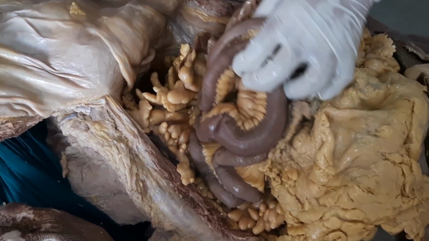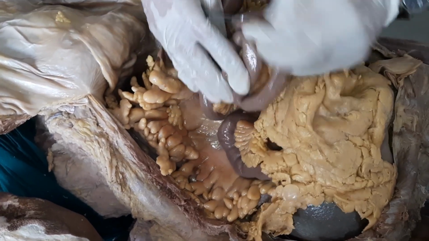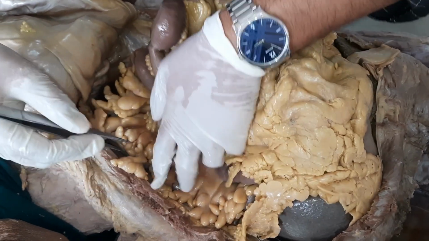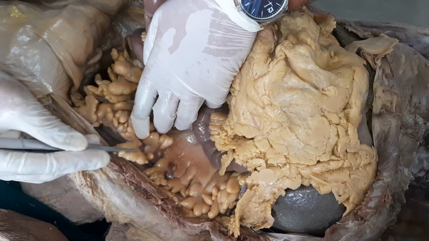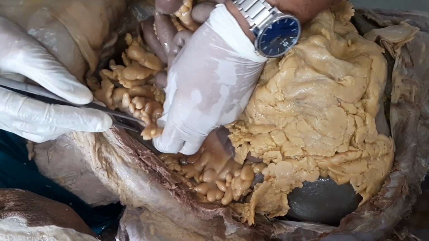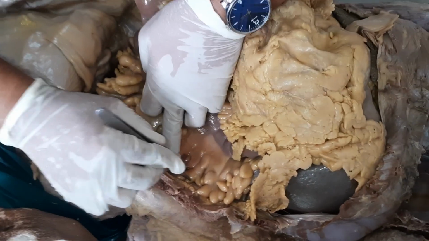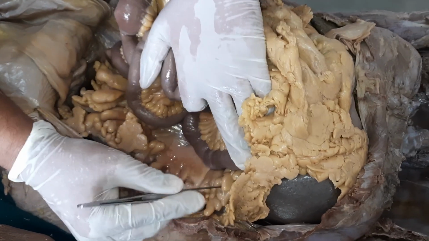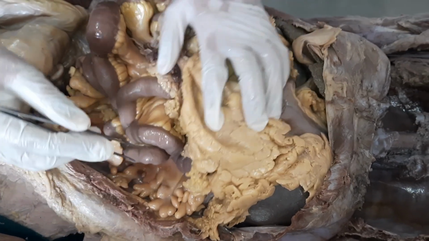Right. So here you can see the large intestine. Usually the large intestine has a lot of fat deposits here. These fat deposits are called appendices epiploicae.